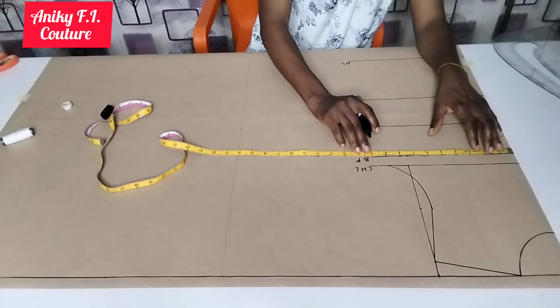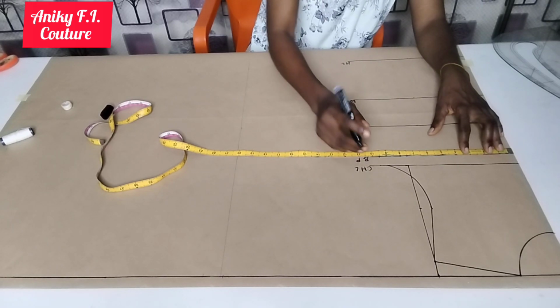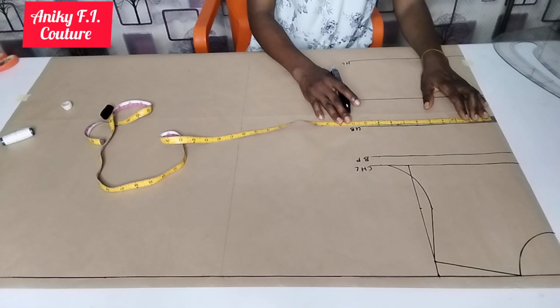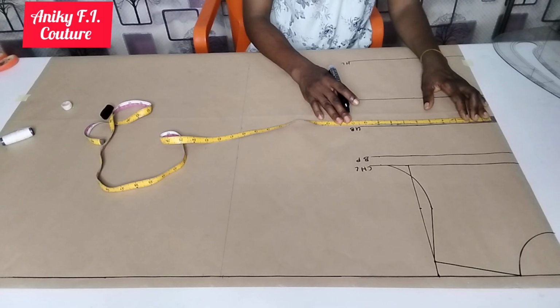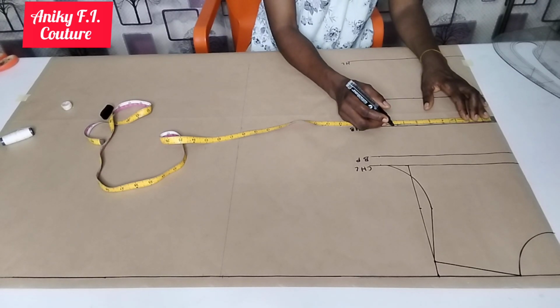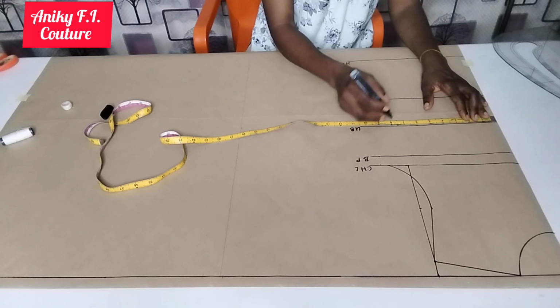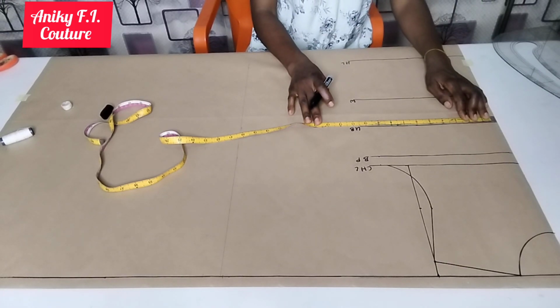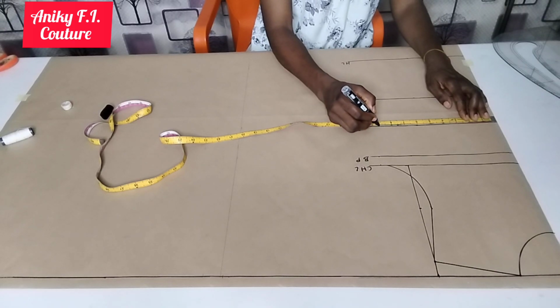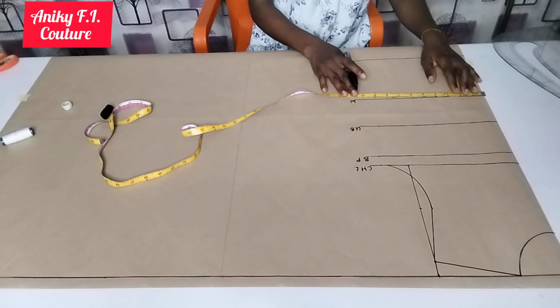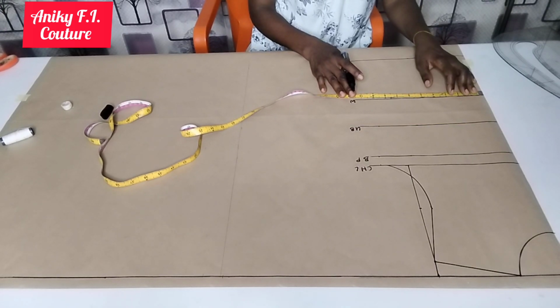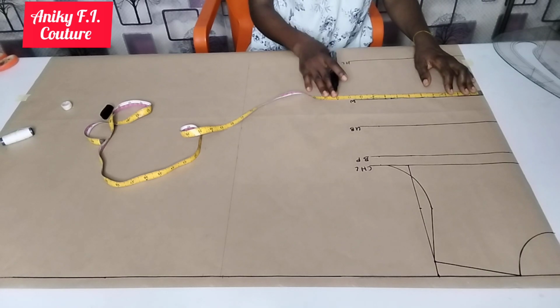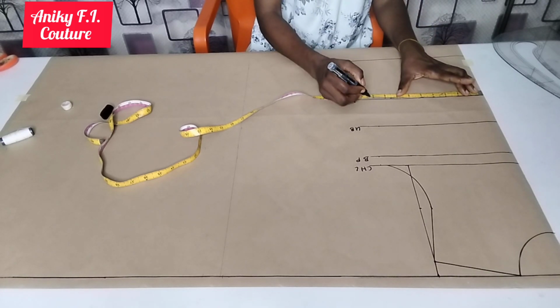I'm doing the same thing on my bust point line, 9.5 inches. On my under bust line, my under bust is 32 inches divided by 4, which gives me 8 inches. I'm going to add 1 inch to it because I'm adding waist, like I said earlier, so that is going to be 9 inches. On my waistline, I'm going to input quarter of my waist. My waist is 34 inches divided by 4, which will give me 8.5, plus 1 inch, that will give me 9.5.